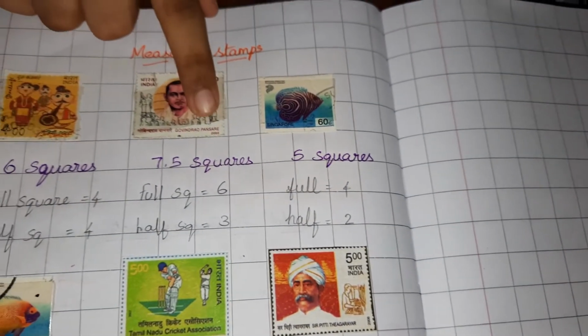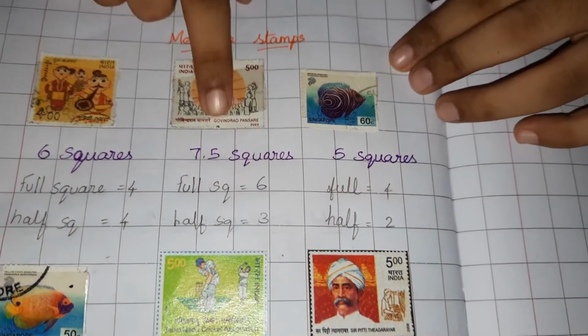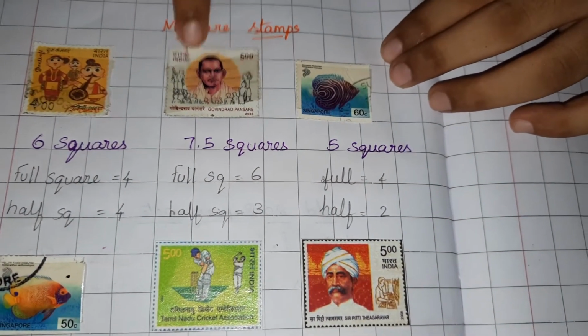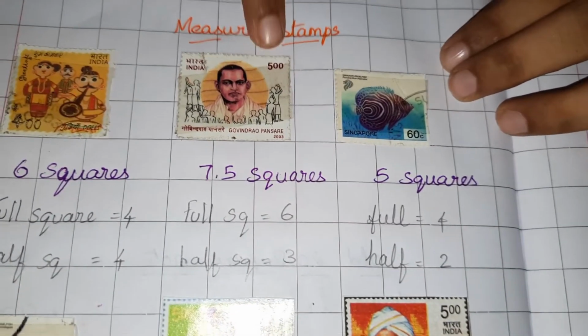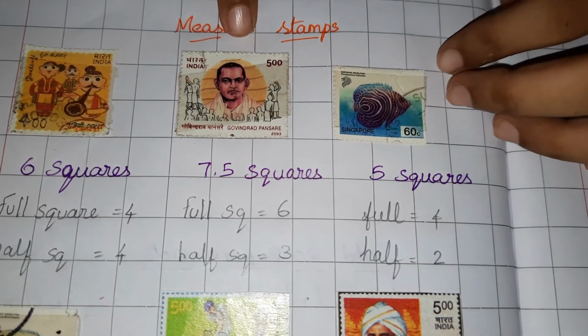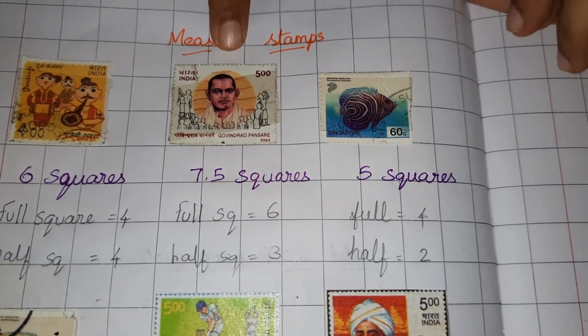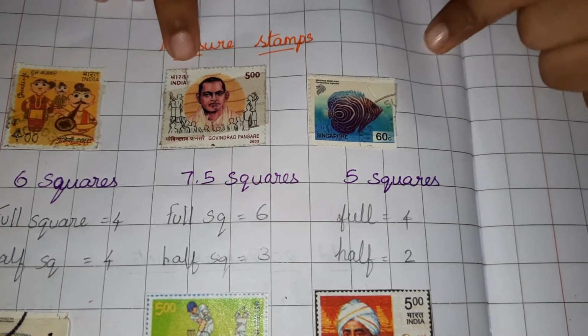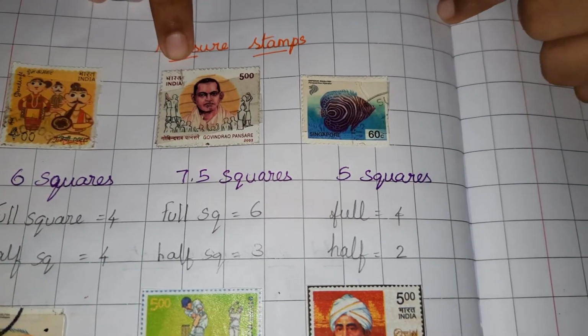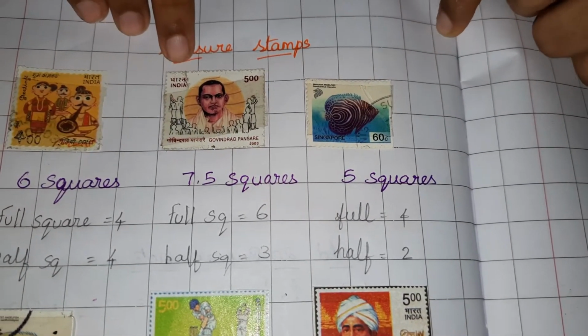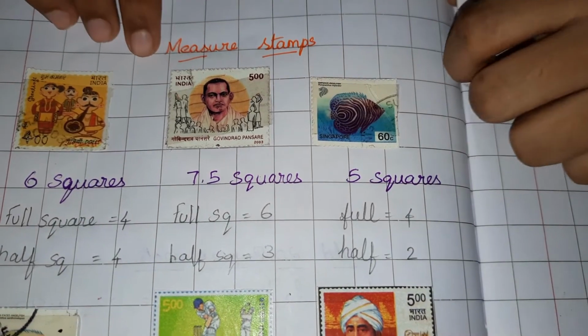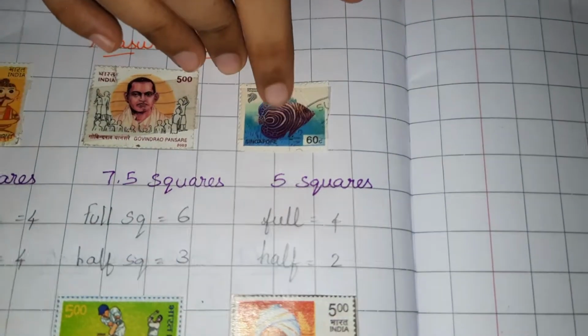Let us go to the next stamp. It has 6 full squares and 3 half squares. If we put these 2 halves together, we will get another one. So we have 7 squares. We have one more half left over. So we can add this to the total. So 7.5 squares.